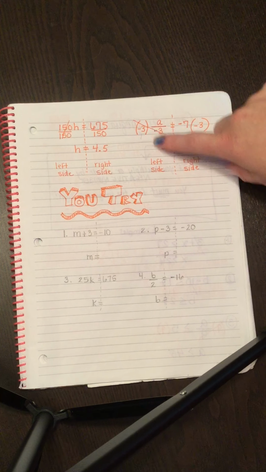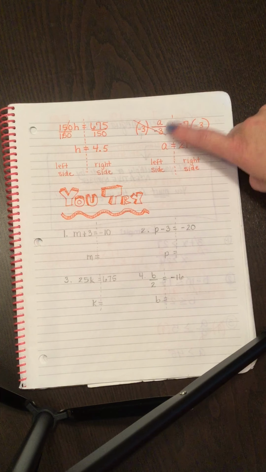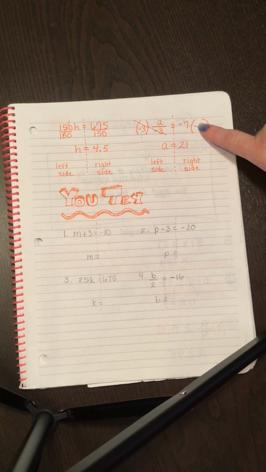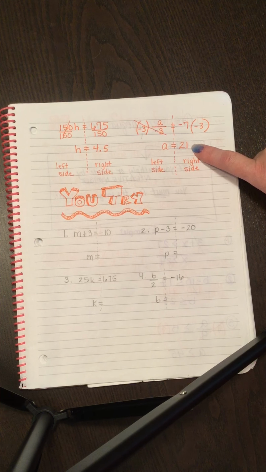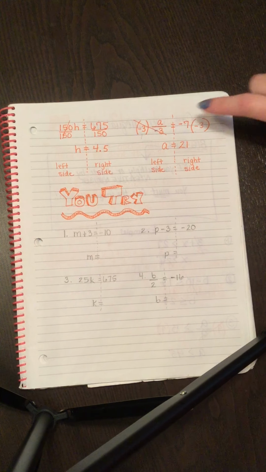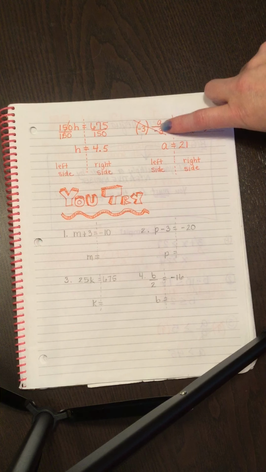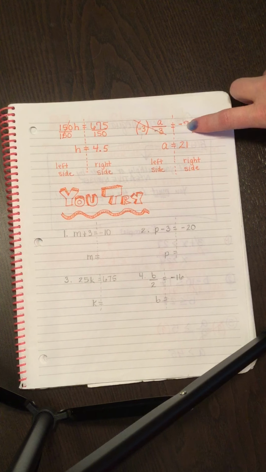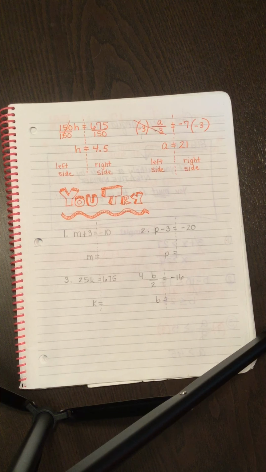These are going to cancel out, leaving me with just a on this side, and then I've got a negative 7 times a negative 3, which gives me a positive 21. Again, you can check your answer by doing 21 divided by a negative 3, and if your answer is negative 7, you did it correctly.